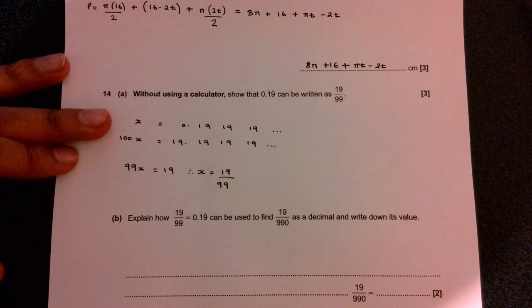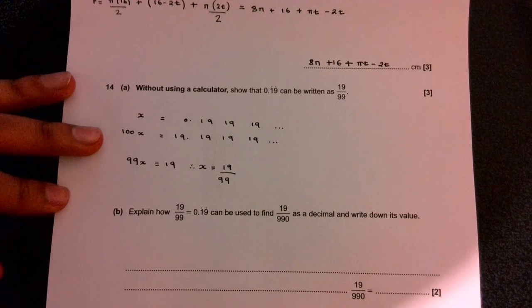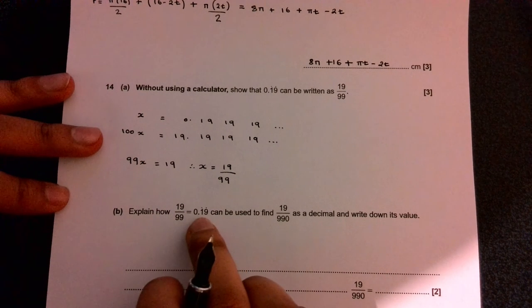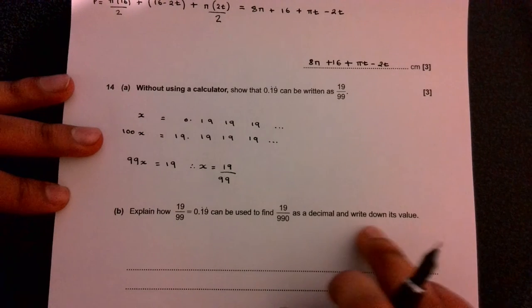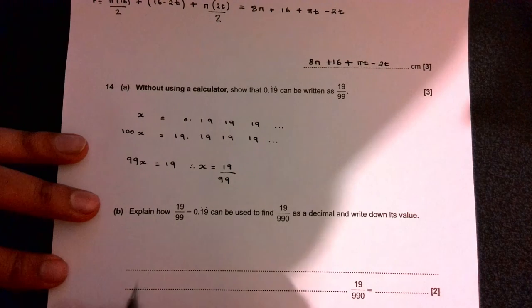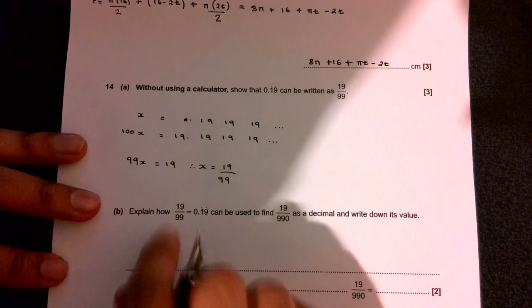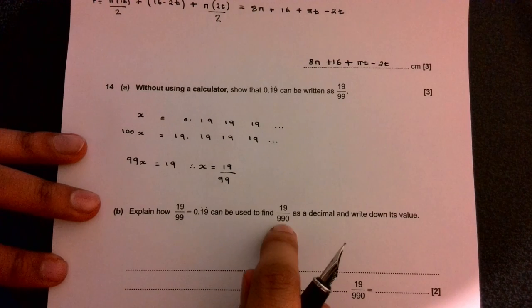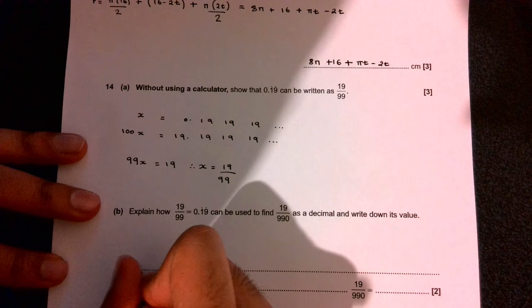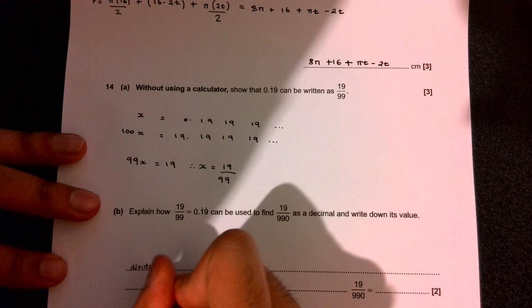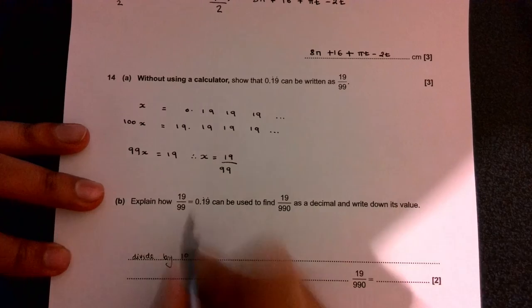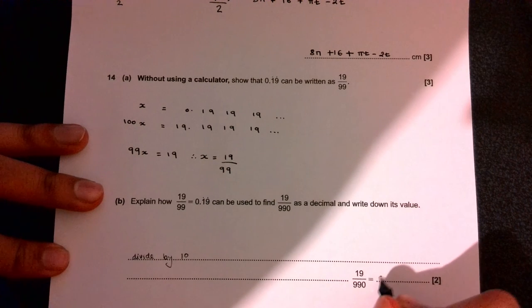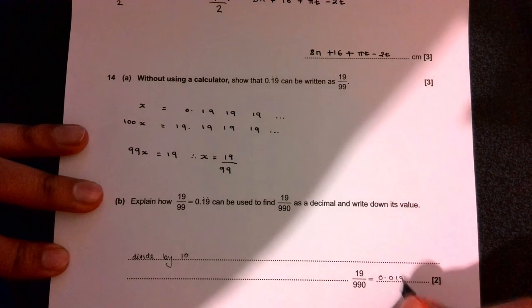For part B, explain how 19 over 99 equals 0.19 recurring can be used to find 19 over 990 as a decimal and write down its value. Well, essentially to go from here to here, we divide by 10. So if we divide by 10, what we have to do is divide this value by 10. So we have 0.019 recurring.